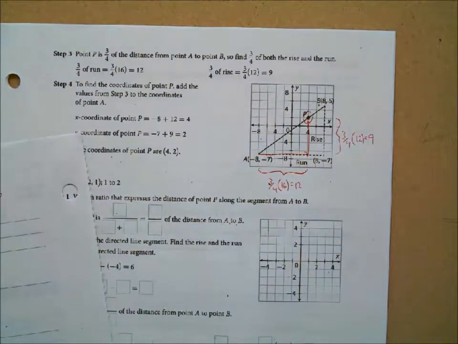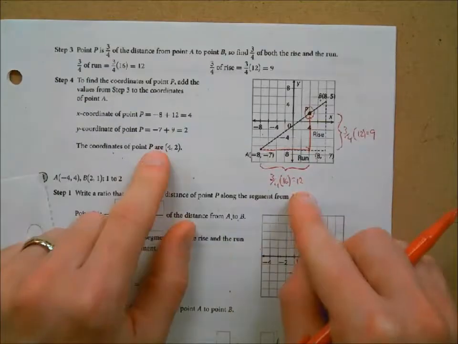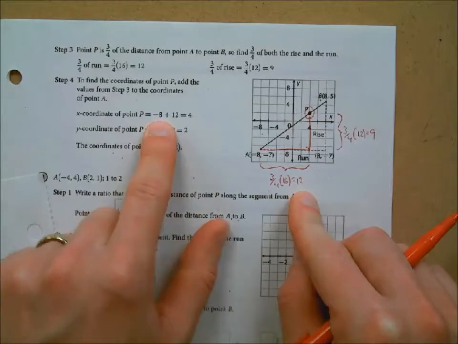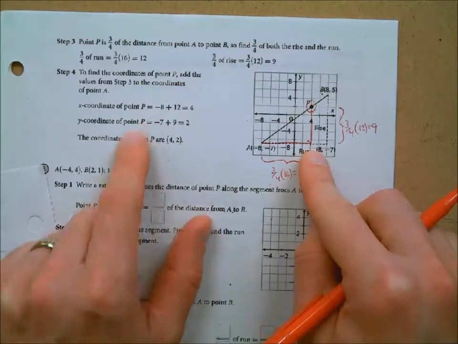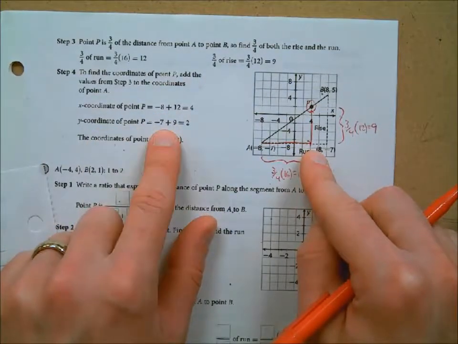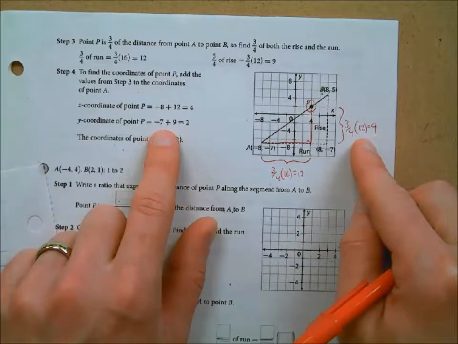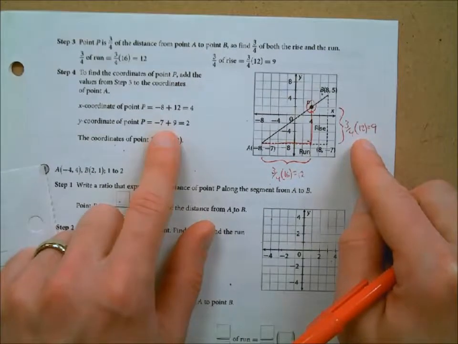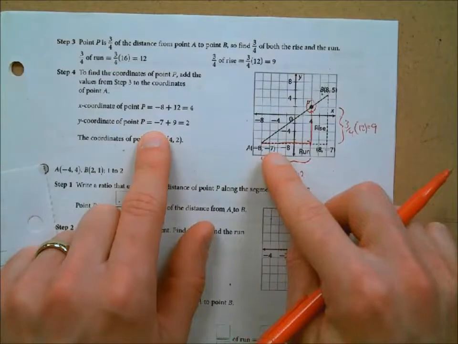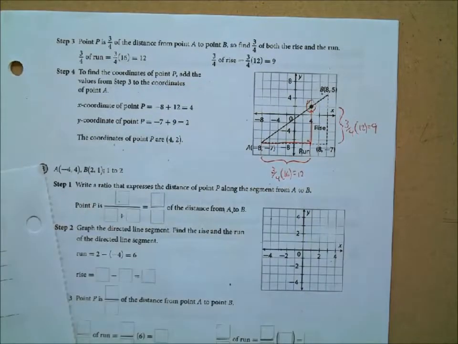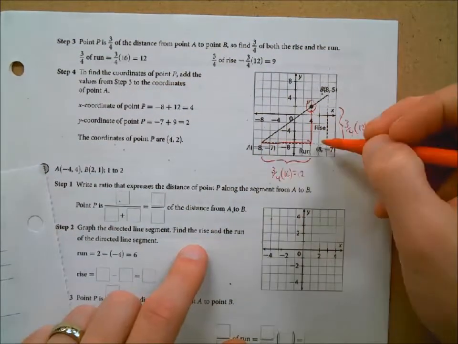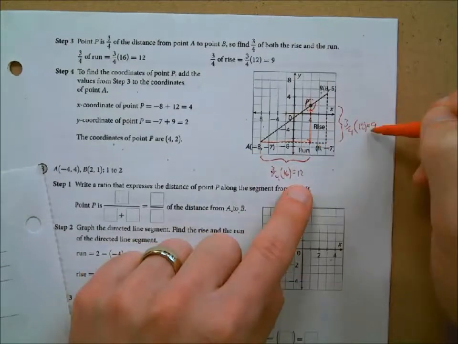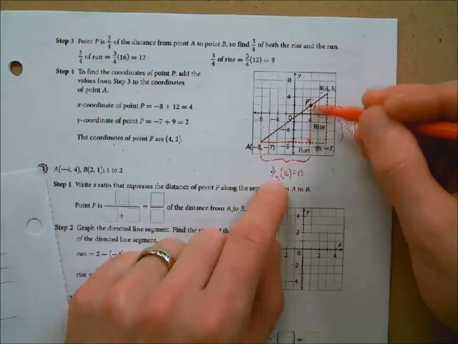You add that amount to your x-coordinate, -8 plus 12, and you add that amount to the y-coordinate. Sorry, add the 9 to your y-coordinate from A. So -7 plus 9 gets you to that point there. So the 12, add that to the -8 for A. The 9, add that to the -7 for A, and boom, you get your point P.